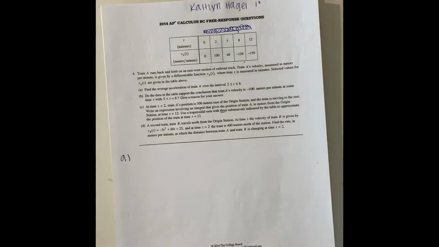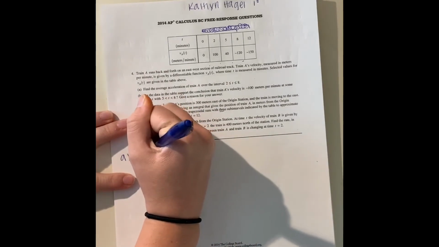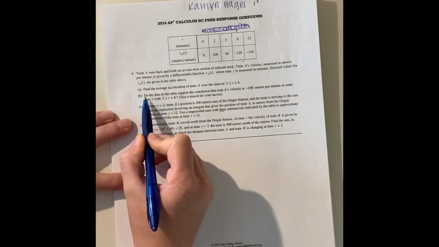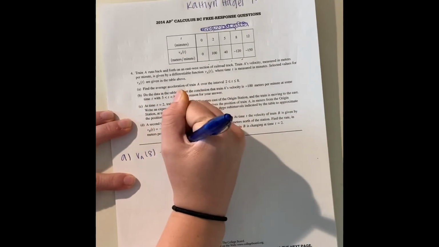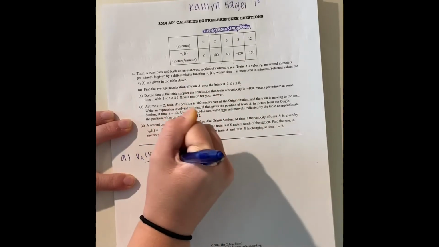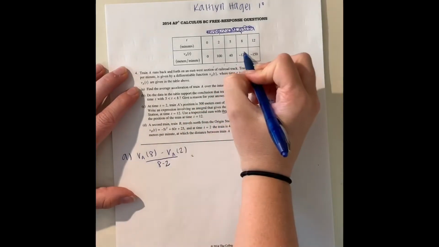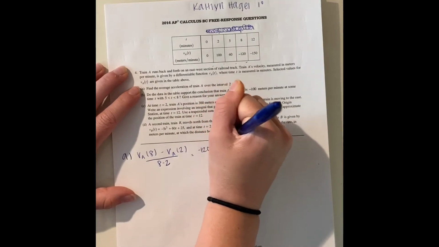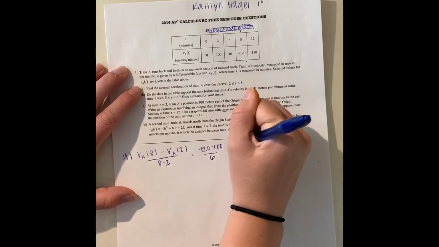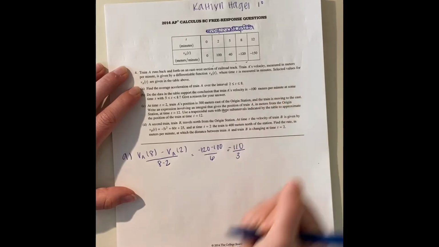Our first question asks us to find the average acceleration, which is simple. We're just going to take VA of 8 minus VA of 2 over 8 minus 2, since it's asking from 2 to 8, and you can find these values in the table. So we're going to do negative 120 minus 100 over 6, which is equal to negative 110 over 3.